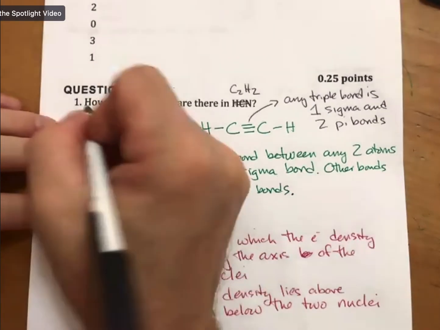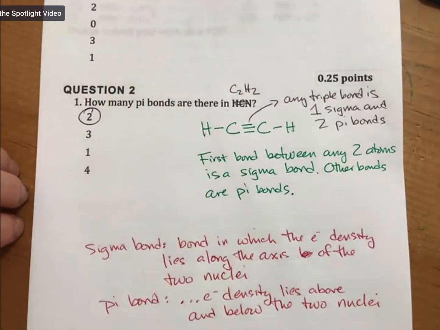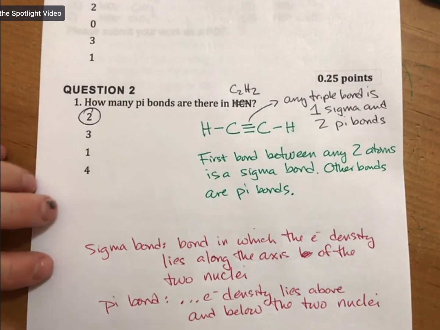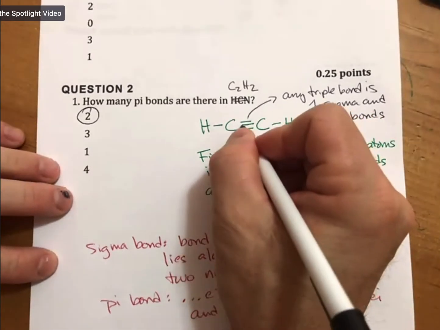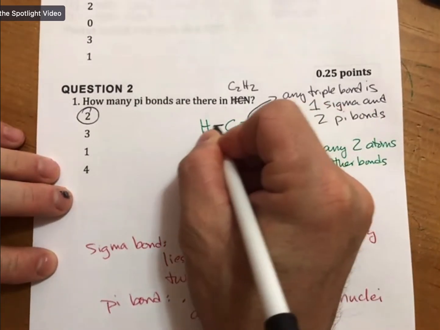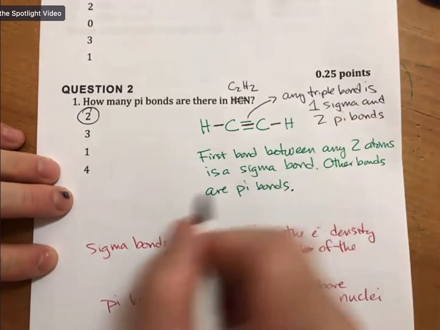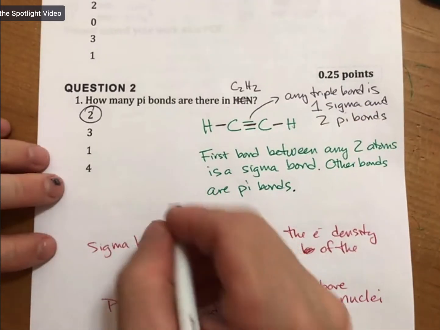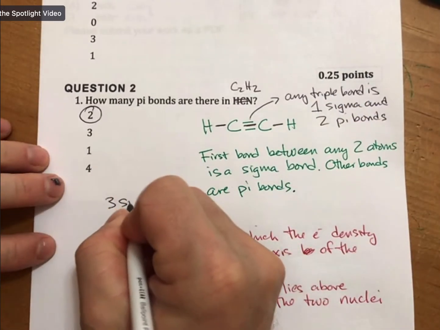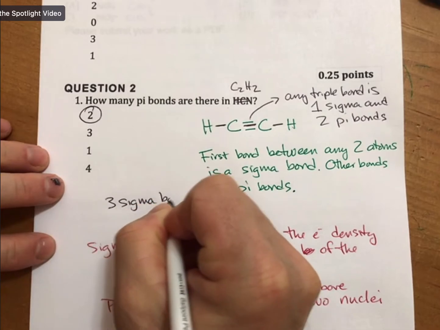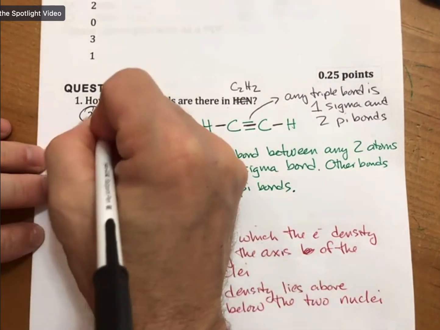So we do have 2 pi bonds in this molecule. In this entire molecule, we also have 1, 2, 3 sigma bonds. So 3 sigma bonds and 2 pi bonds.